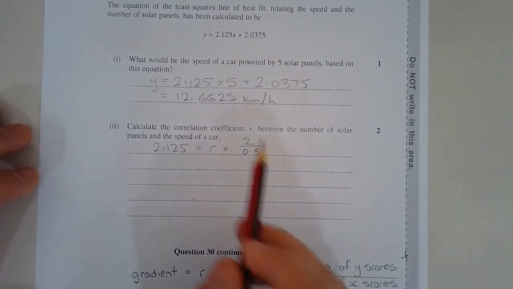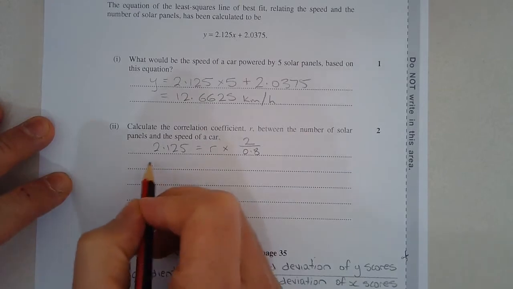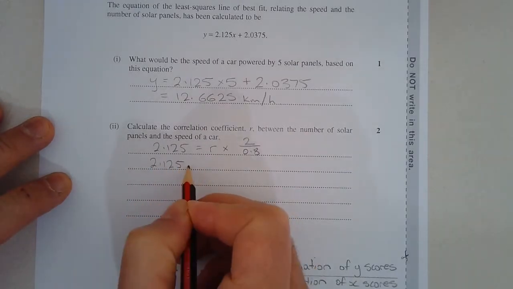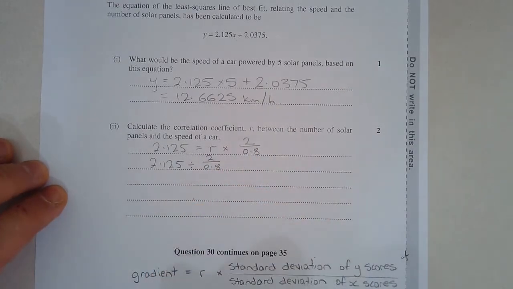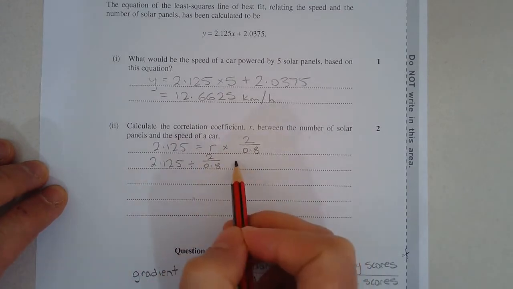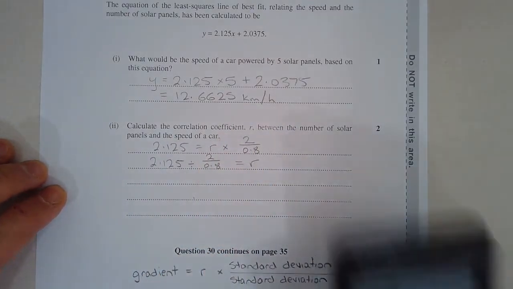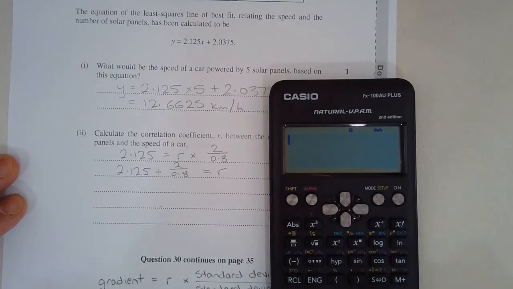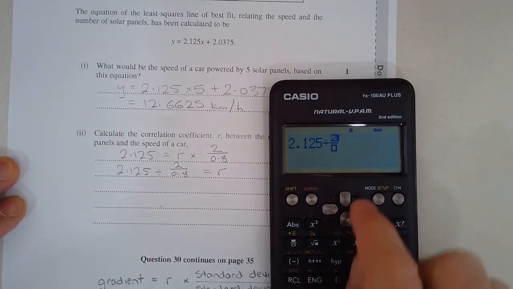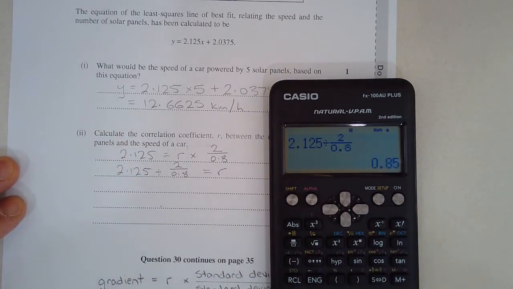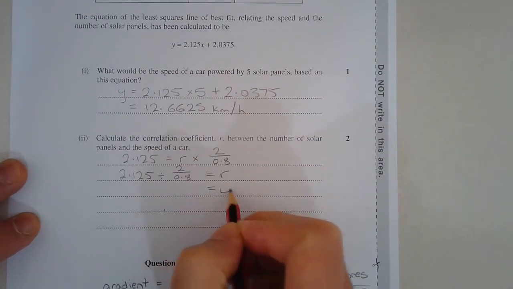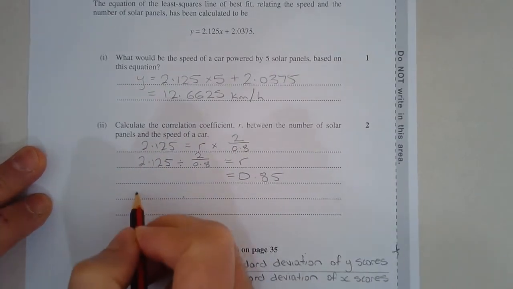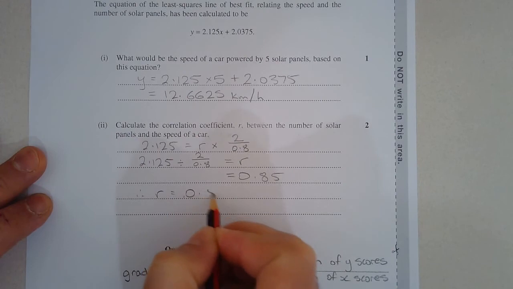Now what we need to do is just rearrange this formula to get R. So 2.125, we divide that by 2 over 0.8, so it's just a simple rearrangement to make R the subject of the formula. It's just basic algebra, really. 2.125, now we can just evaluate 2 over 0.8 on the other side, and we get a correlation coefficient of 0.85. So therefore R is equal to 0.85.